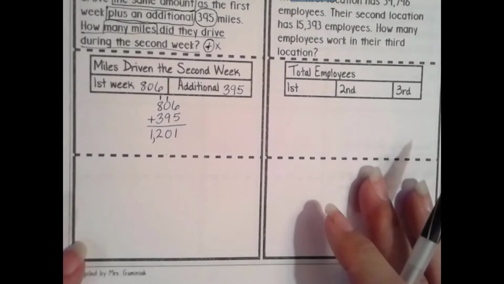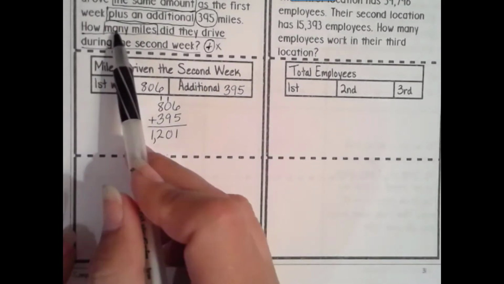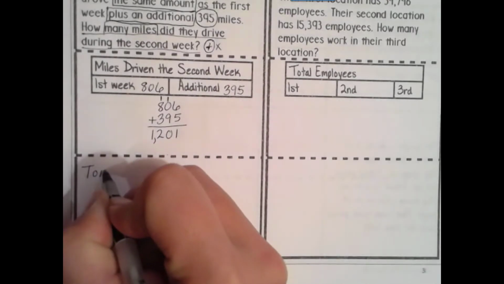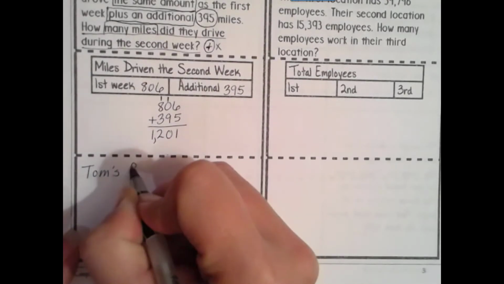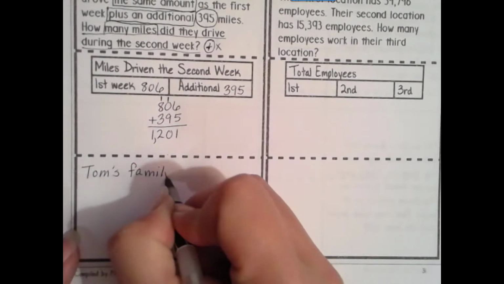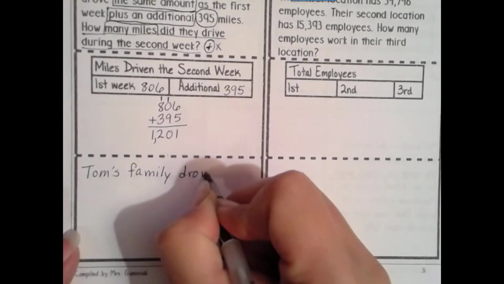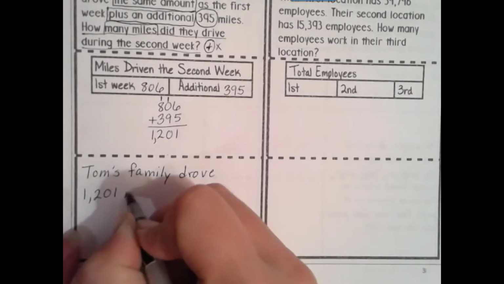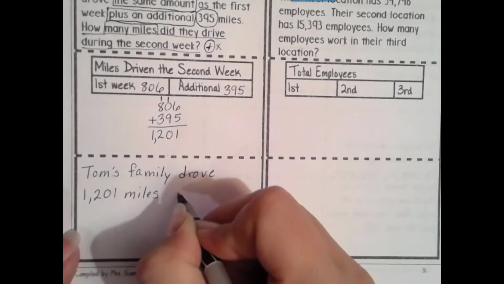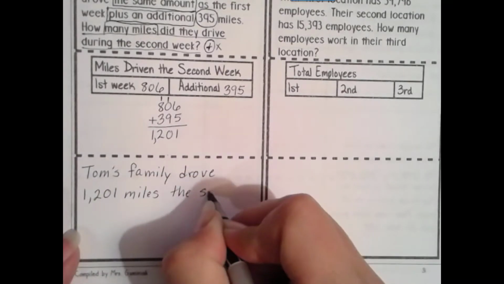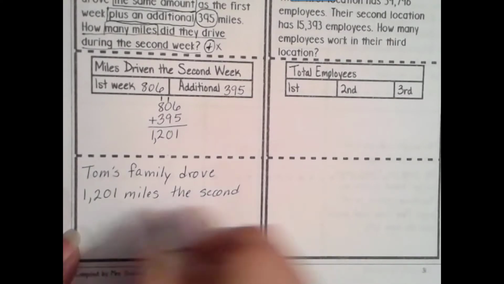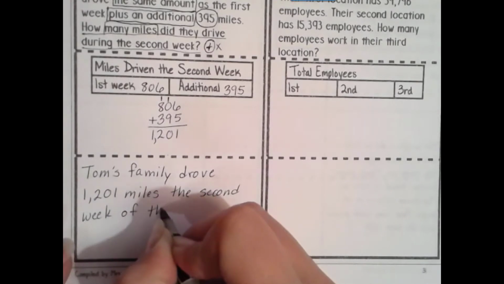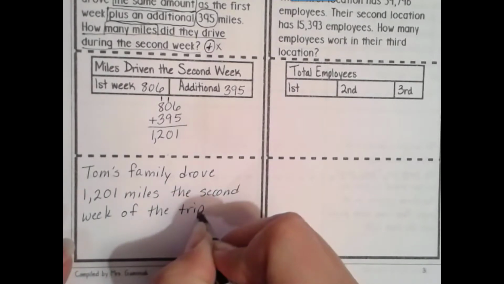So now let's answer the question. The question was, how many miles did they drive during the second week? Tom's family drove 1,201 miles the second week of the trip.